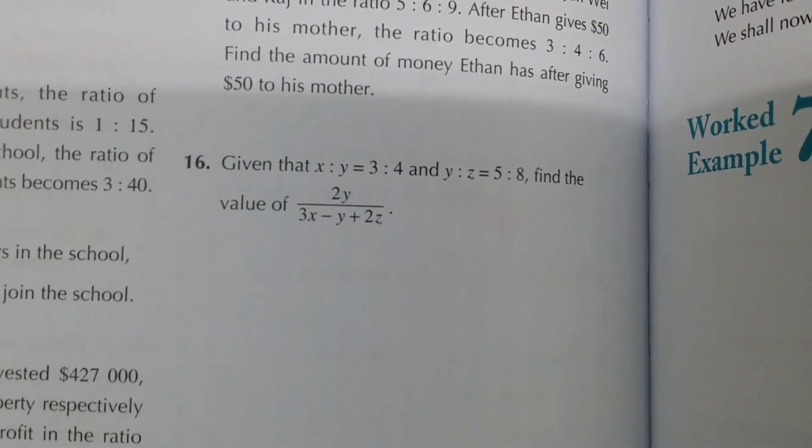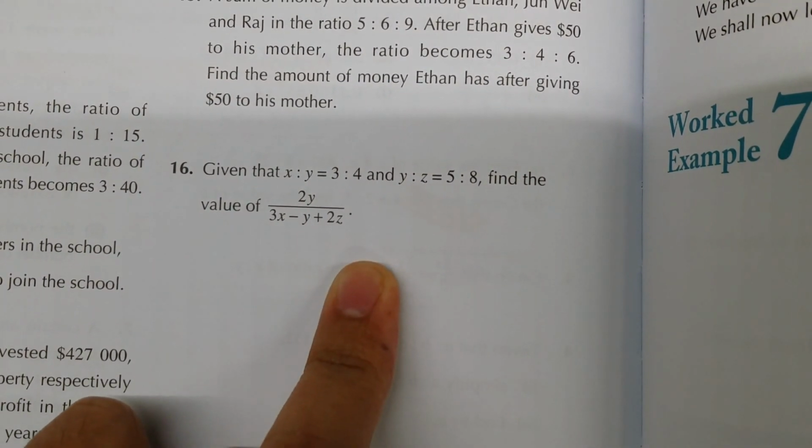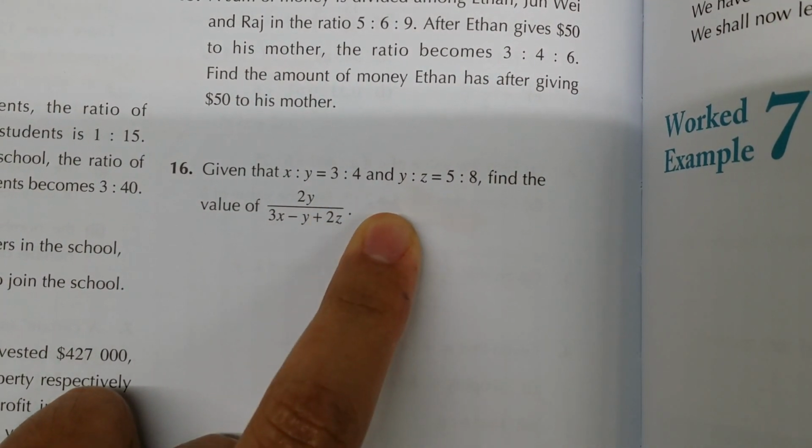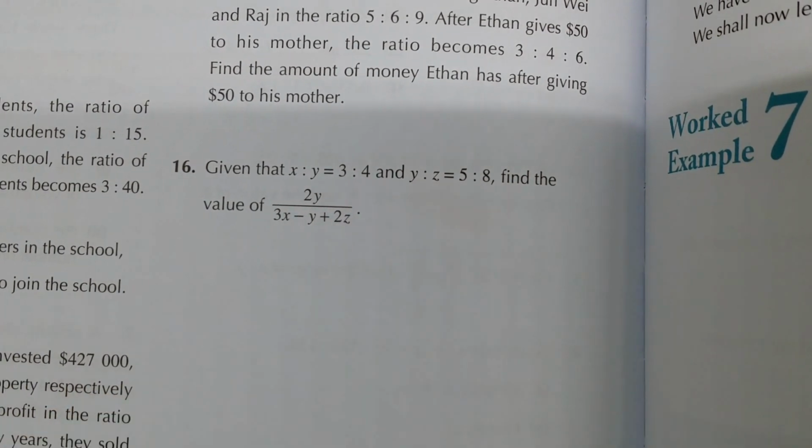Okay, this is the question. Pause the video, do the question first before you look at my answer. X is to Y, 3 is to 4. Y is to Z, 5 is to 8. Find the value of this. Okay, let's go.